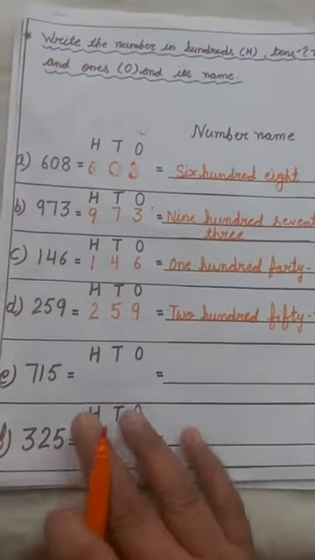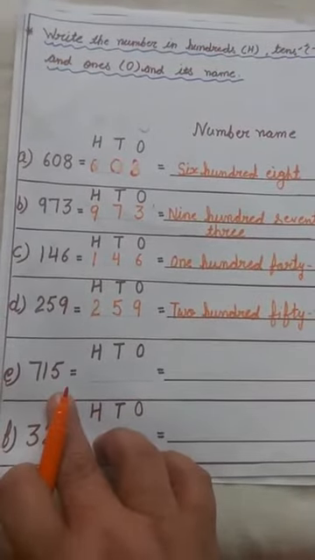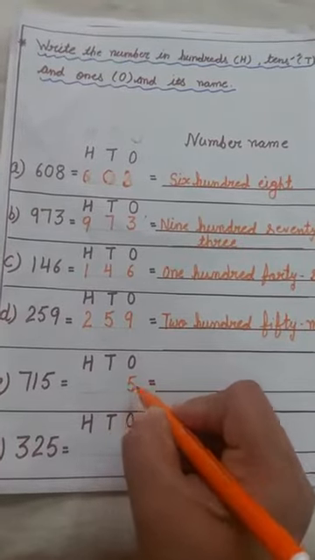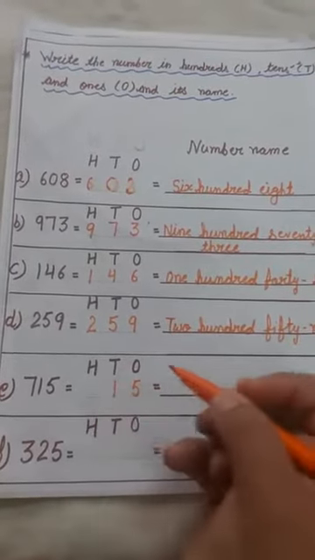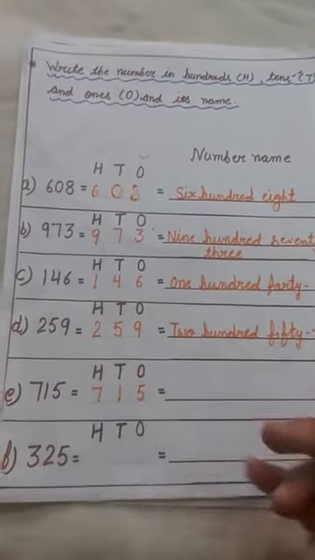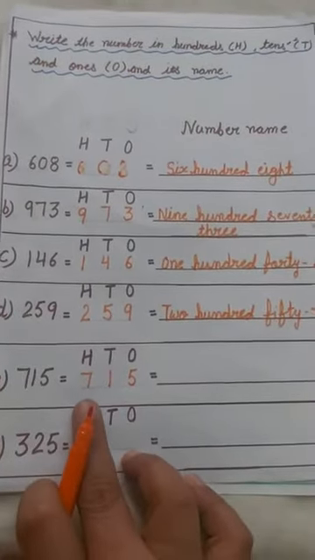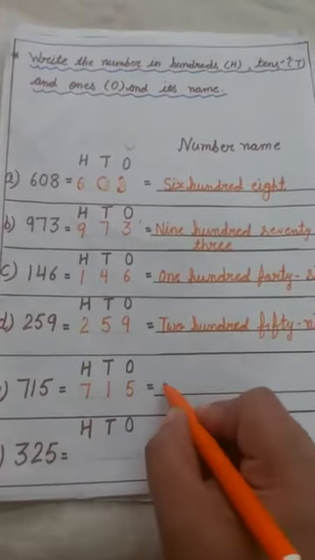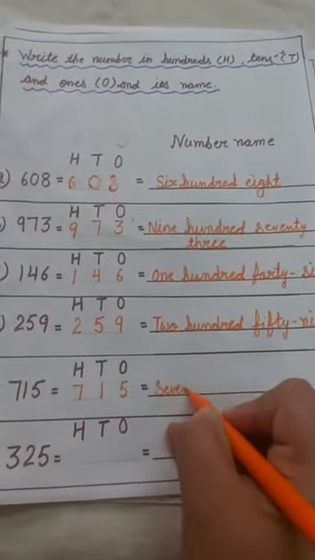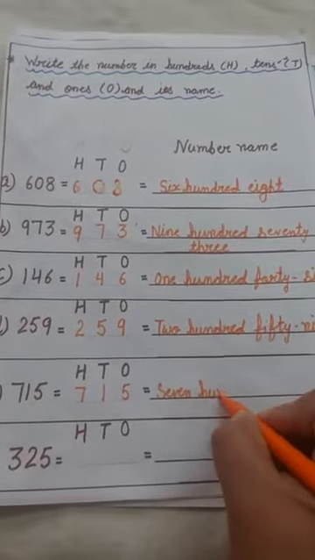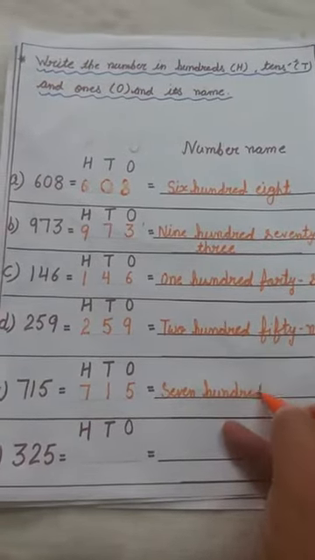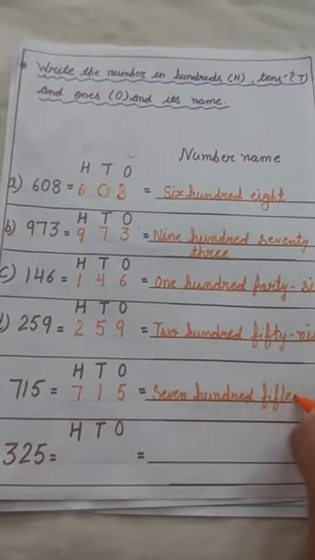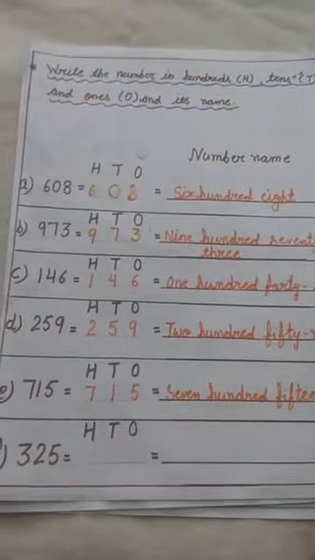Now, in next number 715, the given digit is, again we write ones place 5, tens place 1, and at 100 place 7. So the number becomes 700, 15, 715. Fifth, F-I-F, fifth, and then teen, 15.